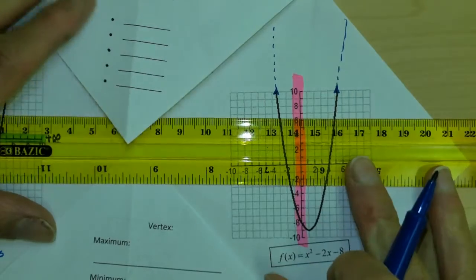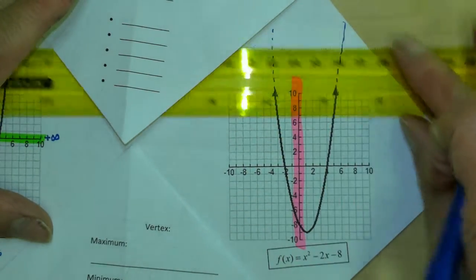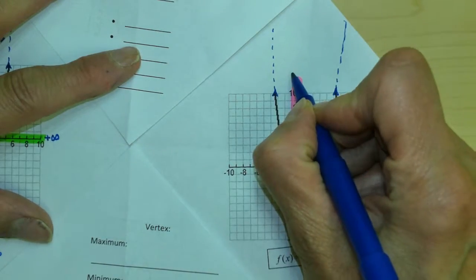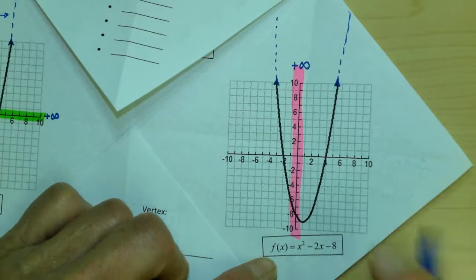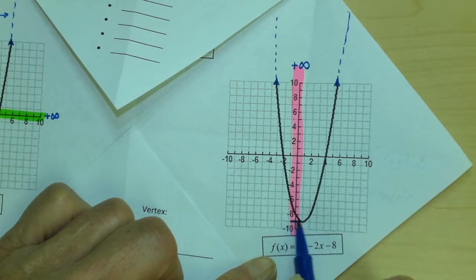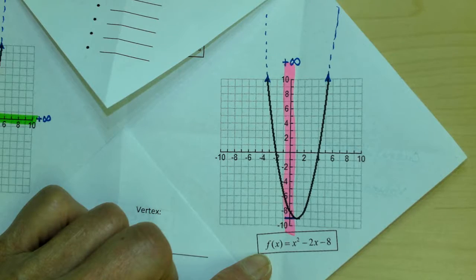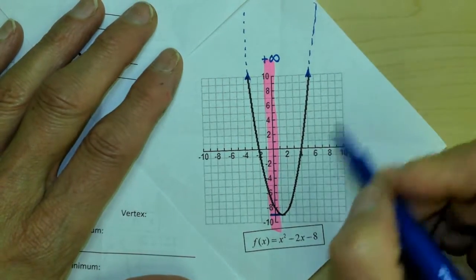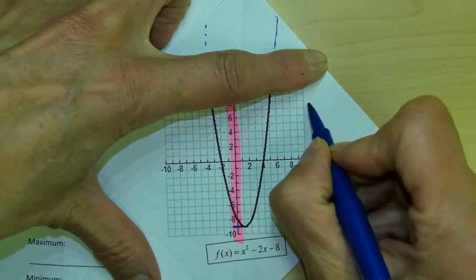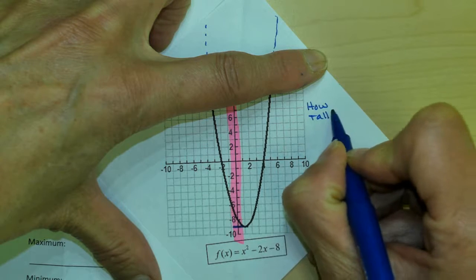But I'm dealing with how tall. So it keeps going forever up. So that means it's going to go to positive infinity. And it's starting right here at -9. So if I'm going to do my range, I'm looking at how tall is the function. So I might ask that question, how tall?